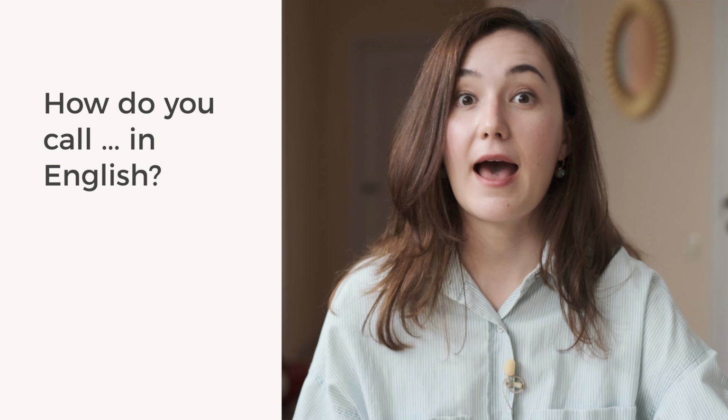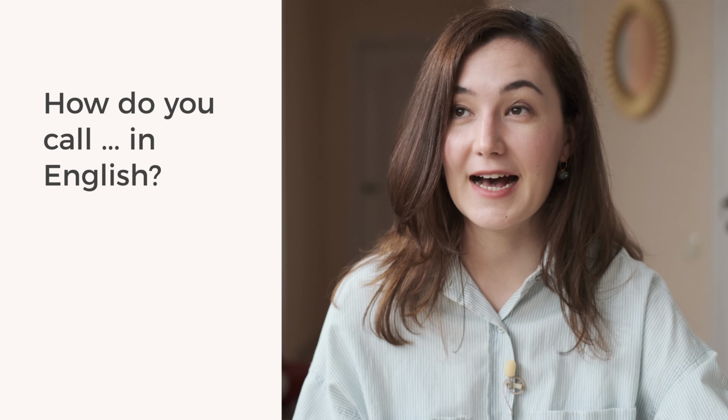Number 12 usually comes from students who've just started learning English, but also advanced learners can make it. When you don't know the word for this in English or for this in English, you can ask a question, and the question usually goes like, how do you call this in English?